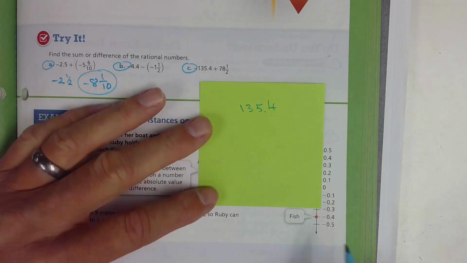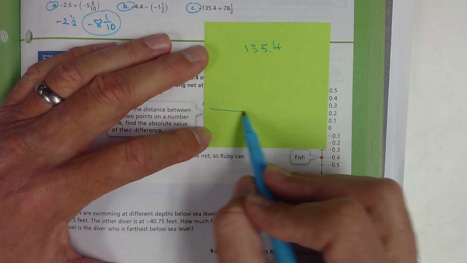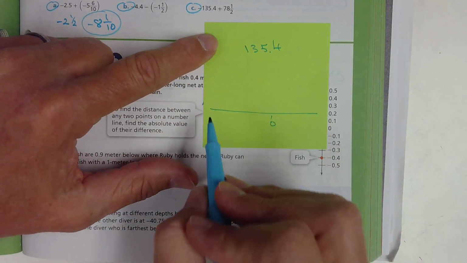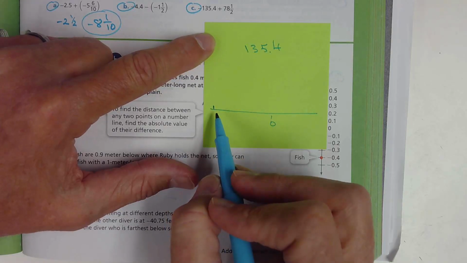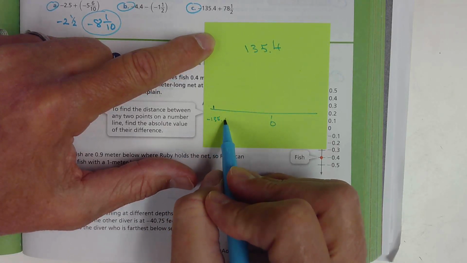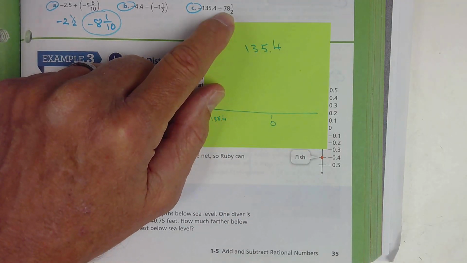And so if I was to draw a number line, here's 0. A negative 135 is going to be way over here. Negative 135.4. And I'm adding a positive 78. That's less than 100.